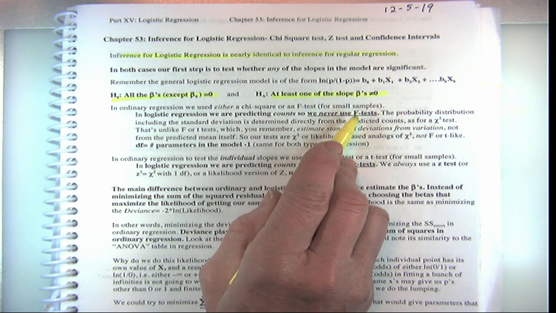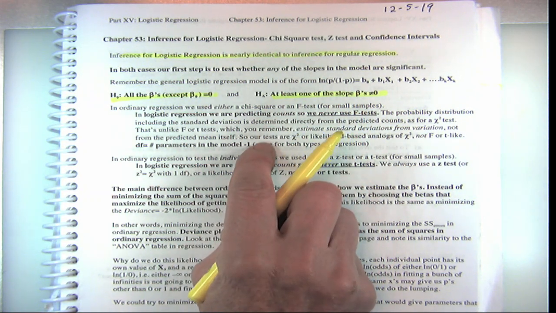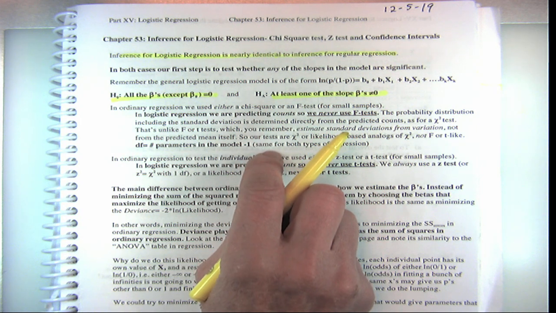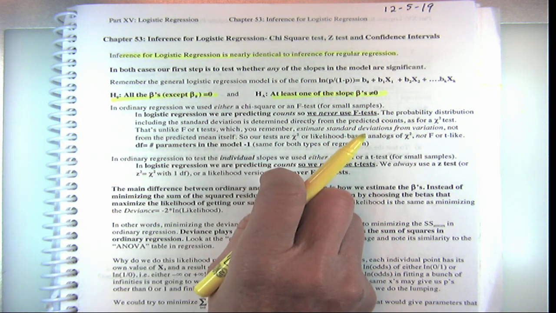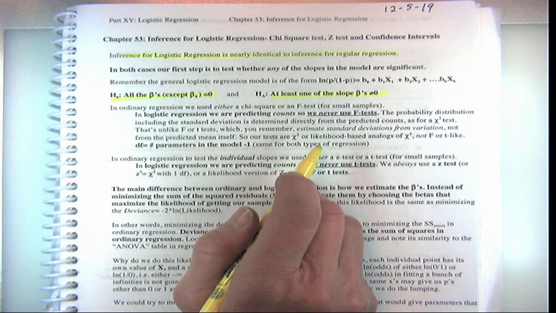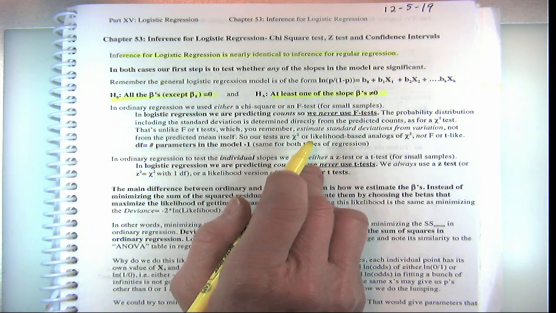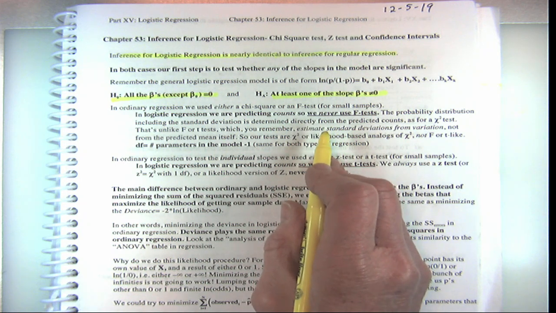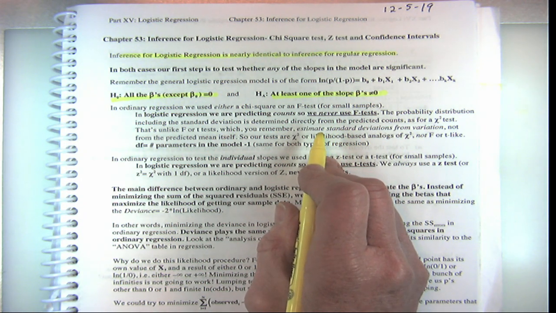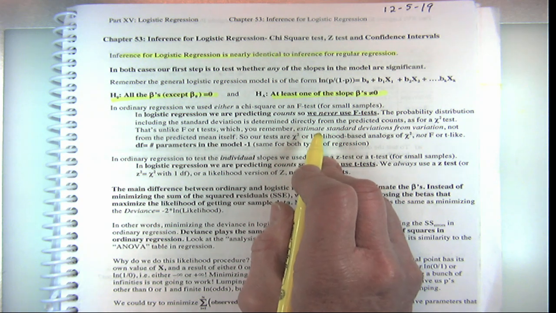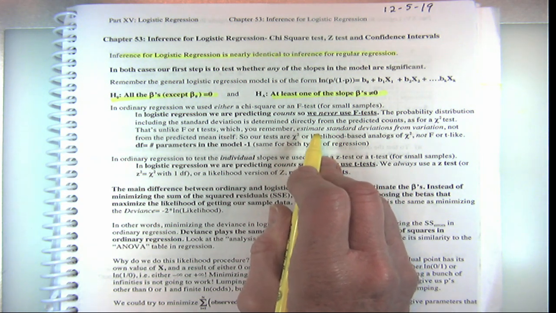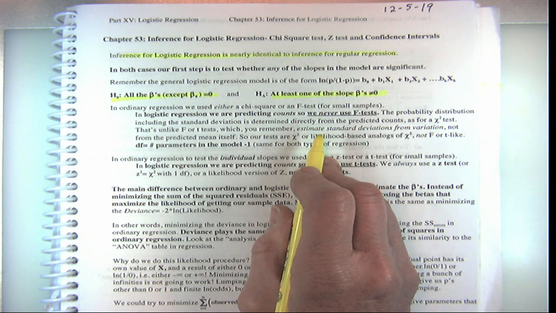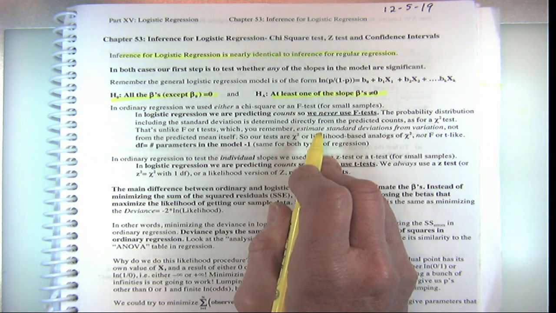Because why? Because we always use f and t's when we have unknown standard deviations. But when you're predicting counts, you can get the standard deviation directly from the count. For example, if our sample data said that 50% of you got an A, then directly from that 50%, it's a count, how many people got A's.